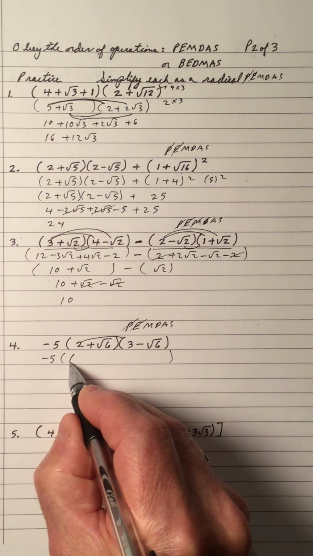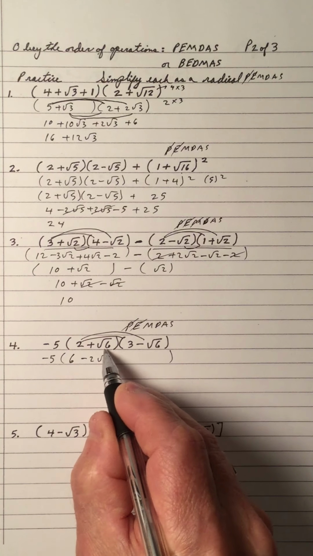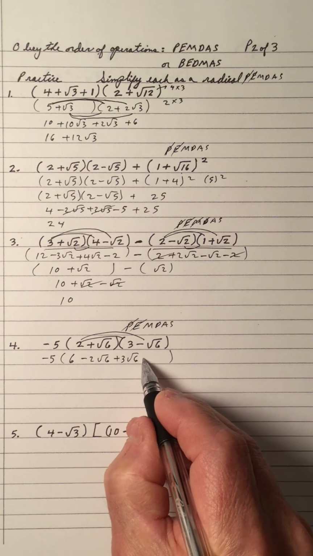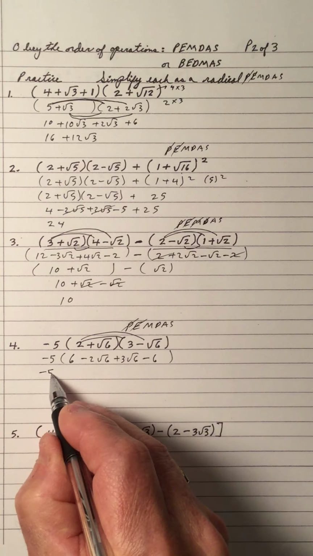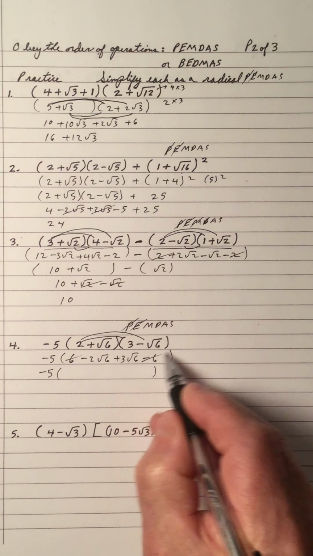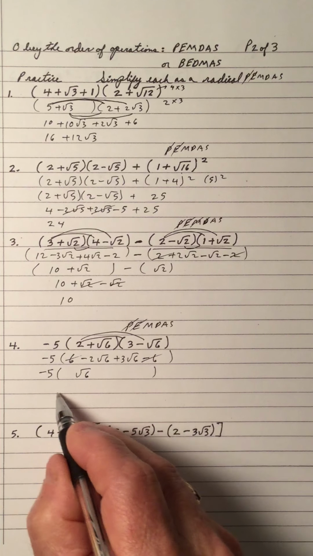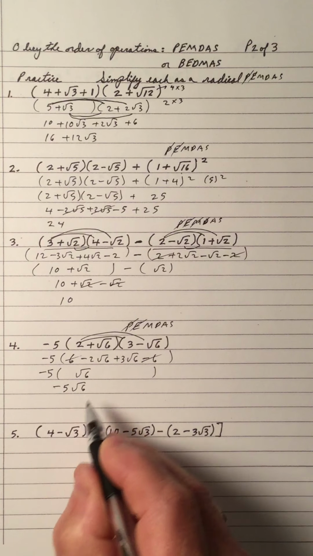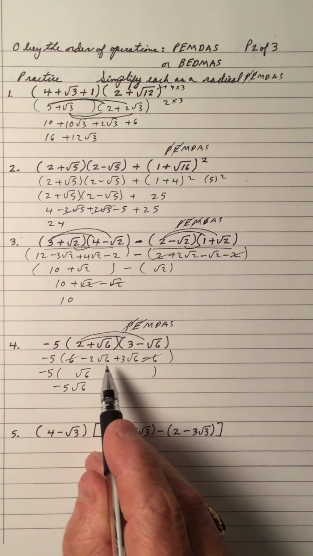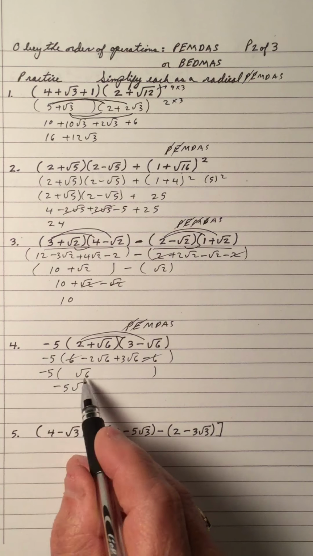So 2 times 3 is 6. 2 times negative root 6. Root 6 times 3. Root 6 times root 6 is 6, so it's a negative 6. You should simplify the inside of the bracket first. So 6 minus 6 is 0. And that's root 6. Negative 2 plus 3 is just 1. And when you multiply, you get a negative 5 root 6. So notice I simplified the inside first. Makes it easier. Rather than multiply negative 5 by all 4 of these, I simplify the inside and then multiply by negative 5 after.